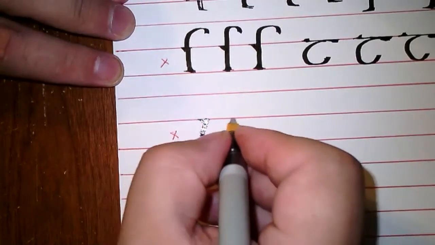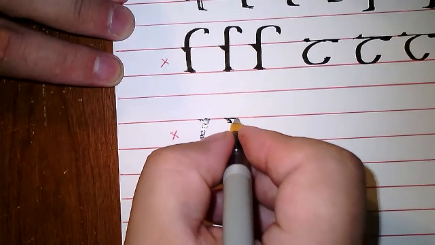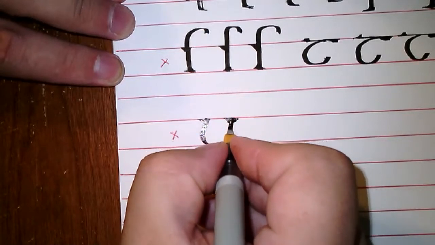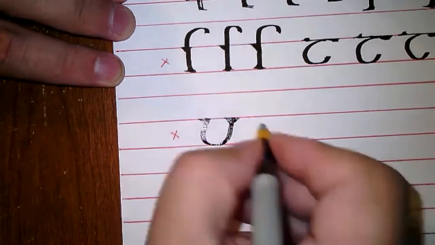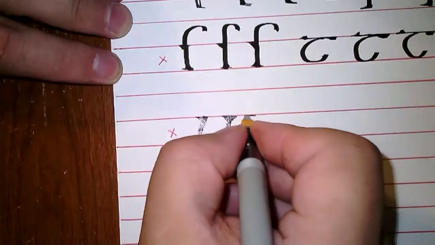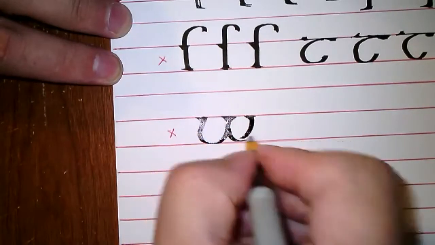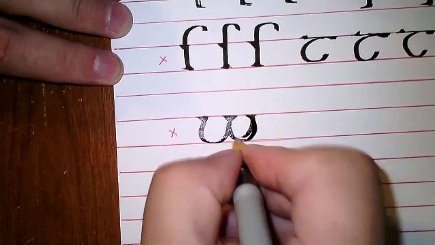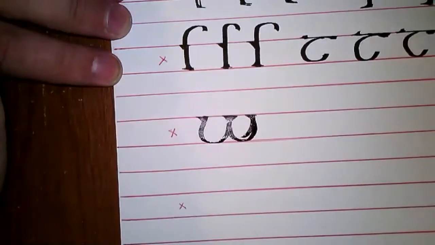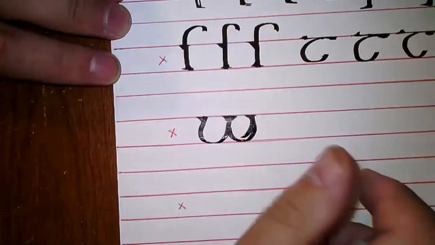However, with this W, don't make a single beak serif. See how I did that? I missed completely, but there we go. That's what it should have been. And that's how I would write a W without the mistake. Actually, I'd write the mistake and I'd go back and I'd scrape this.